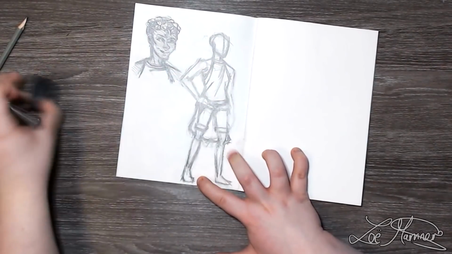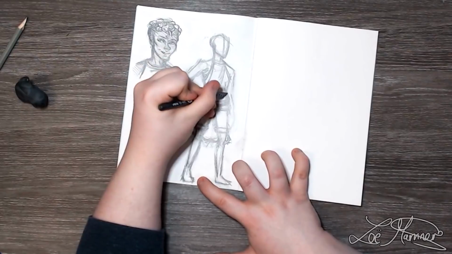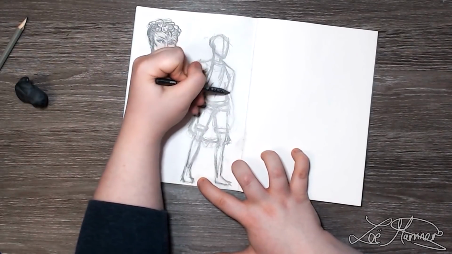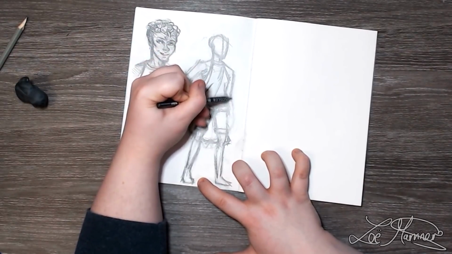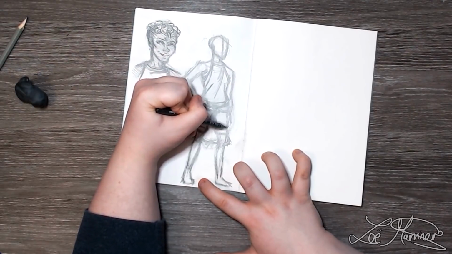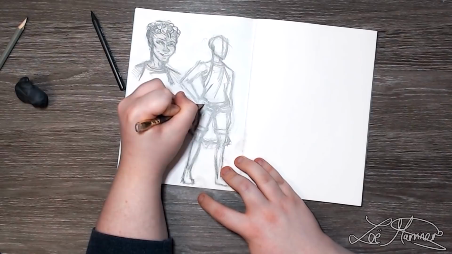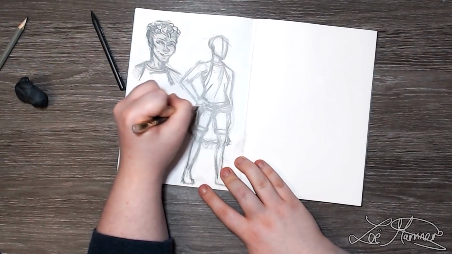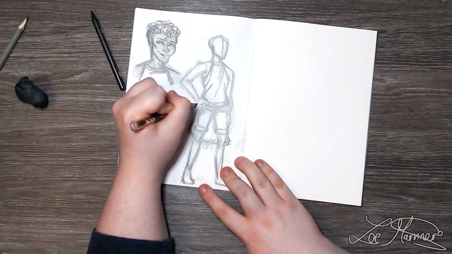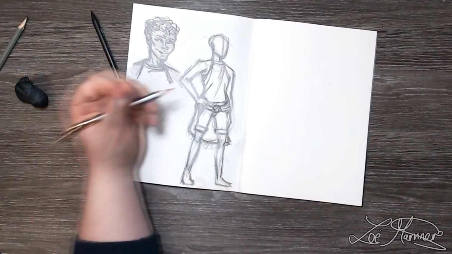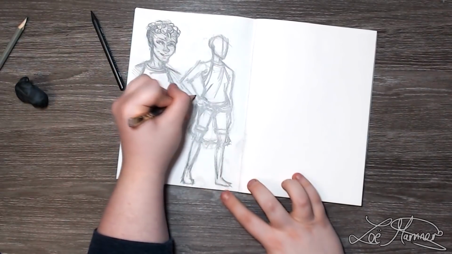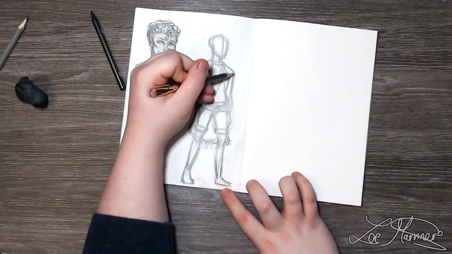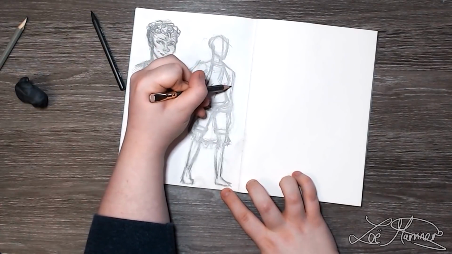Oh, this arm is really driving me nuts. So what I'm going to do is just stick it behind the character, or at least to where it's not really much of a hassle anymore. Now I've switched over to my Palomino Blackwing pencil. This has a slightly darker lead than a 2B pencil, and it's really nice for sketching. It's just going to darken up some of my lines as well.